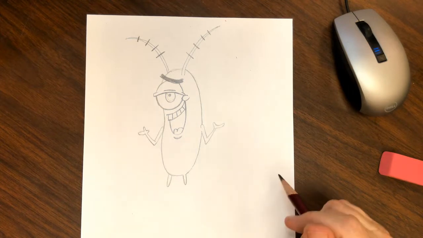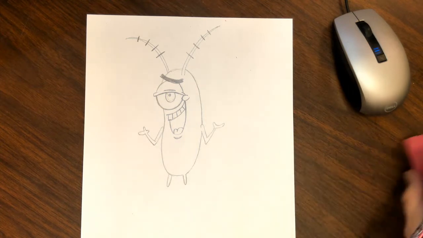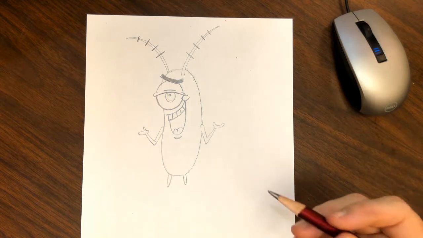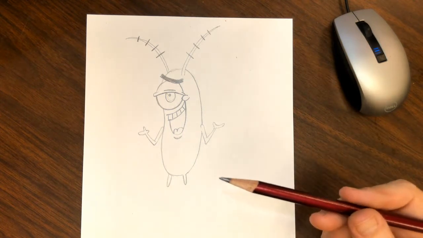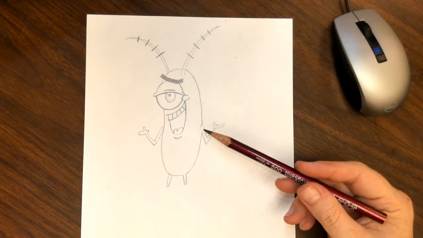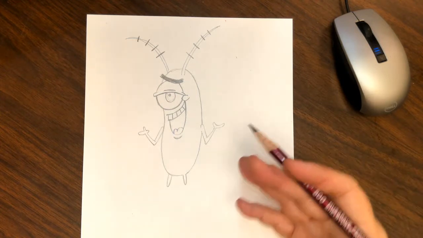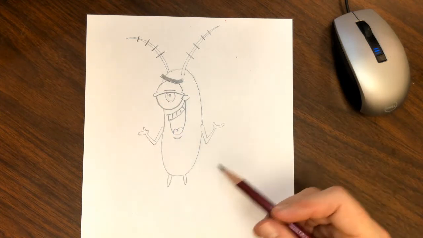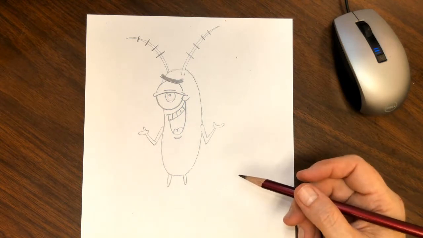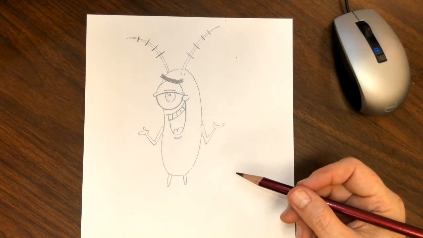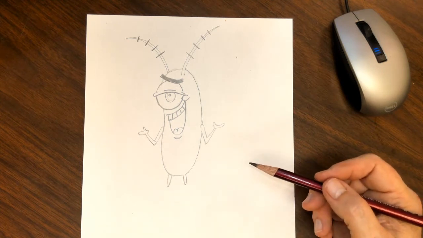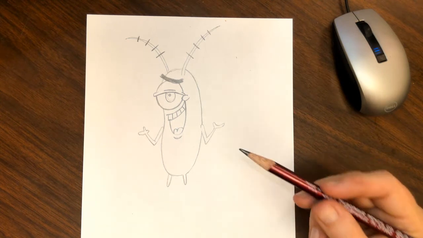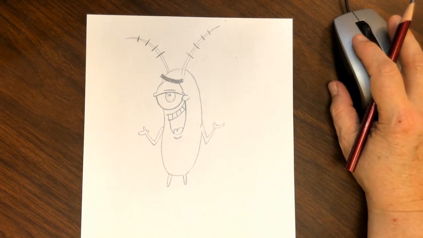Hope you had fun with this drawing. Didn't even take us 20 minutes for the whole thing. Practice, practice, practice. Don't give up. Say, I can, and pretty soon you're going to be amazing and amazed at what you can accomplish if you just do a little bit of practice here and there. Okay? Thanks, guys, and have a fantastic day.